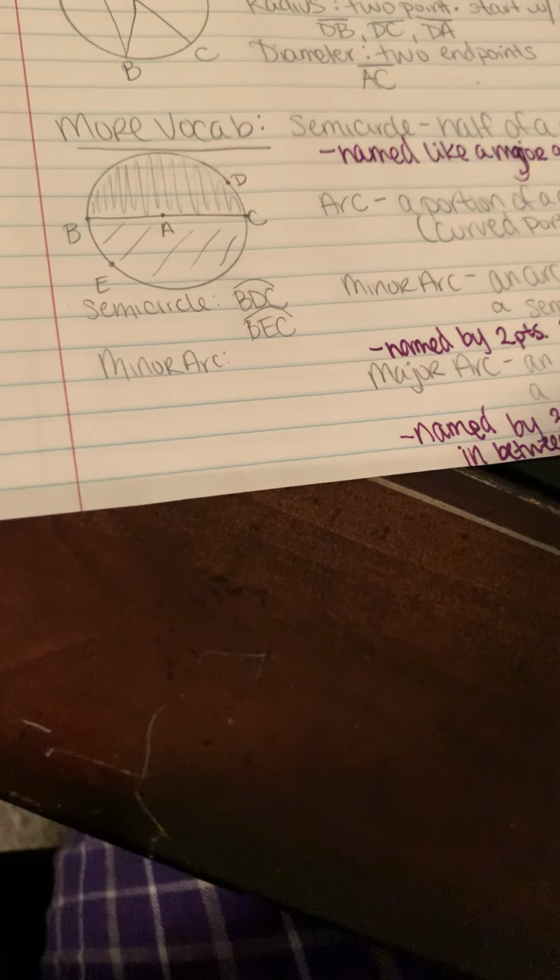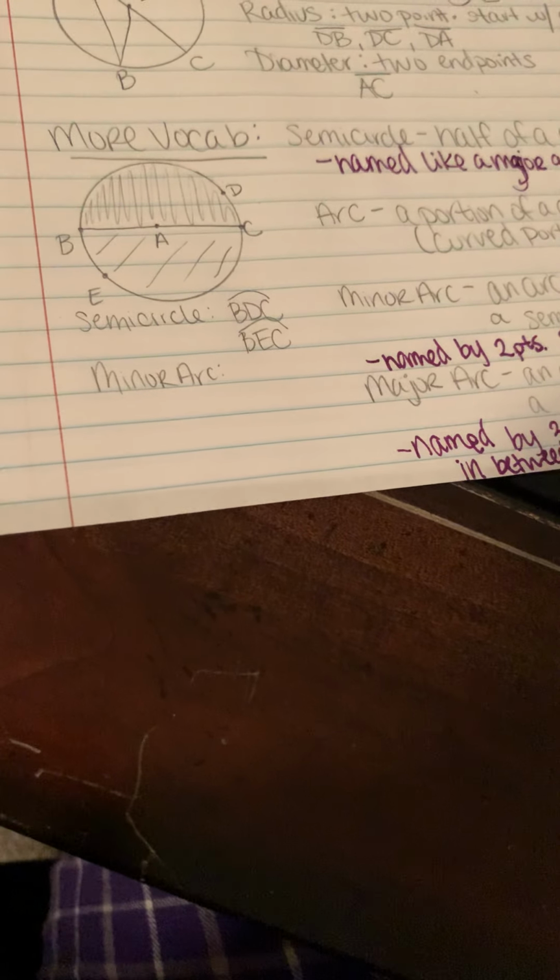Okay, minor arc. Remember, minor arc is an arc less than a semicircle. Now, there's lots of different minor arcs on this. I'm only going to list a couple. So you have BE, that's a minor arc.